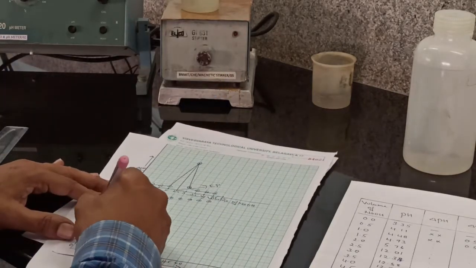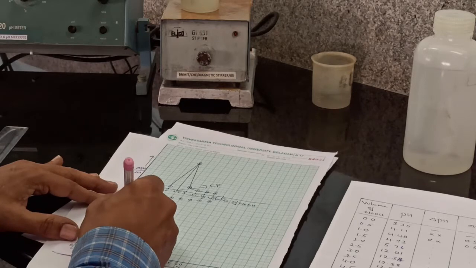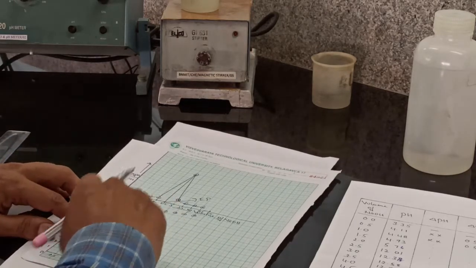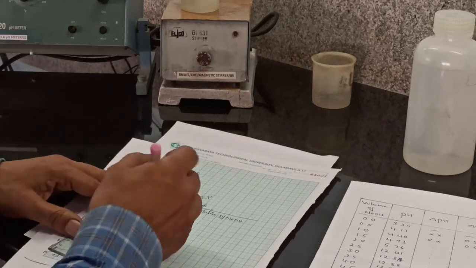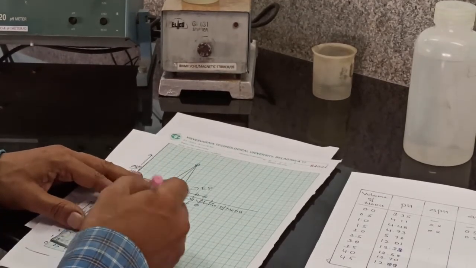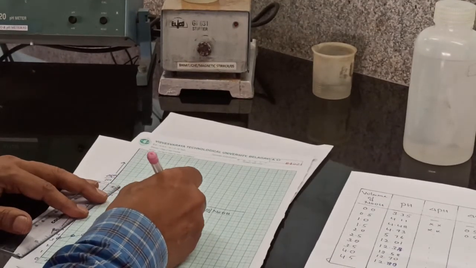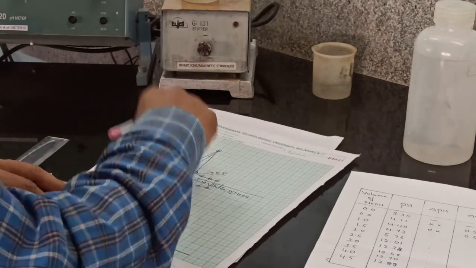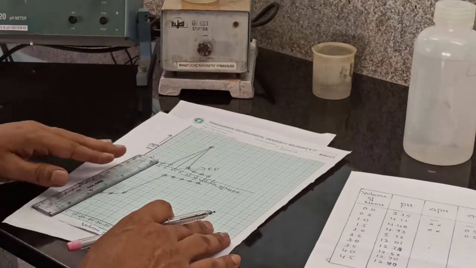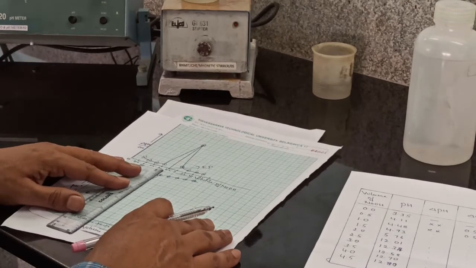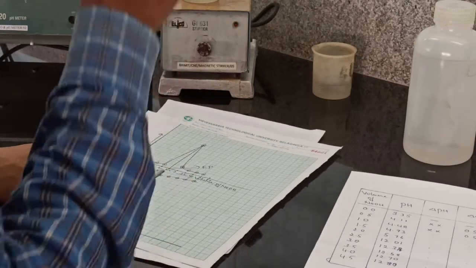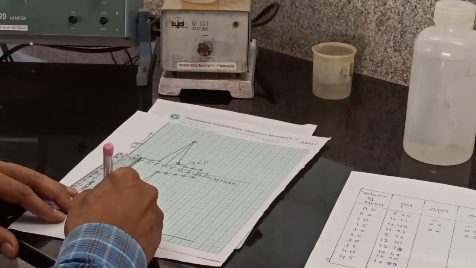Now for these points, use freehand, then connect these 2 points with the help of a scale, again freehand for these points. So we have determined the equivalence point from the first graph. It is 2.5. Now draw a vertical line exactly at 2.5. So this is the equivalence point.